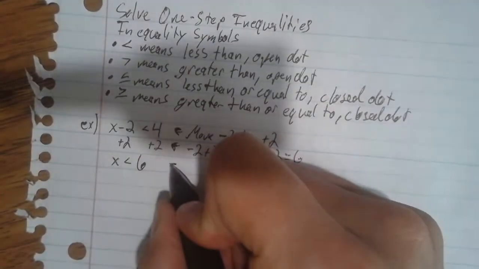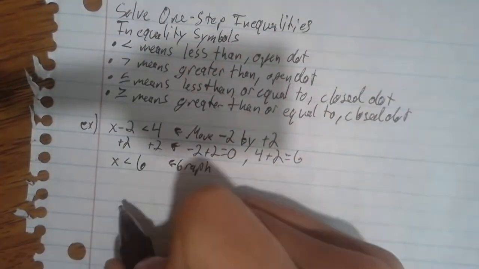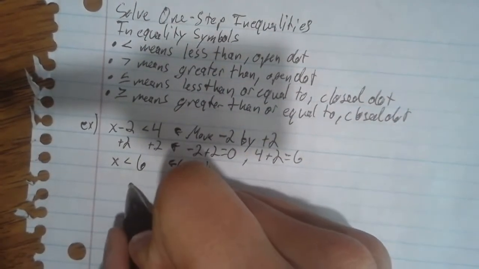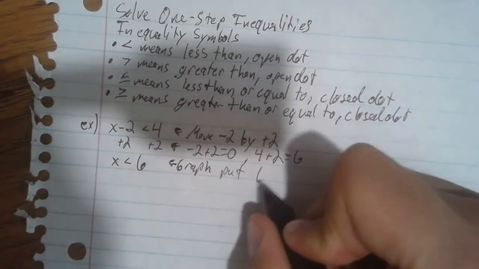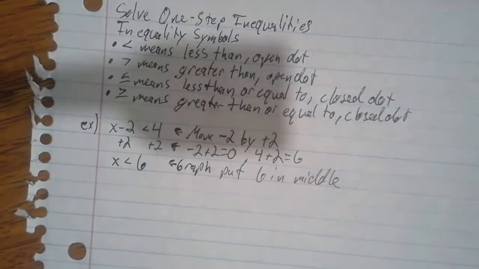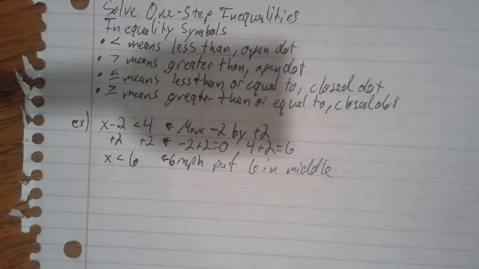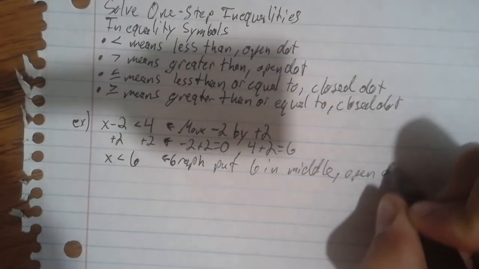Now we're going to graph. So we put the 6 in the middle. Then we're going to go a little less, and then a little more. And it's going to be an open dot.